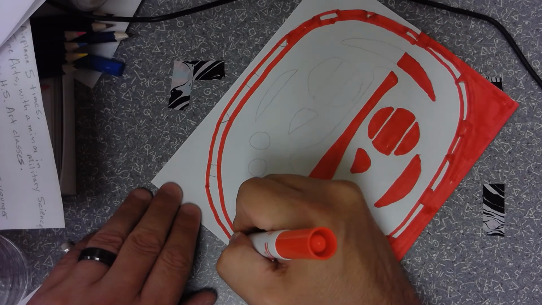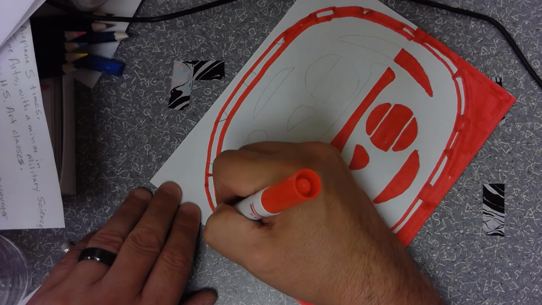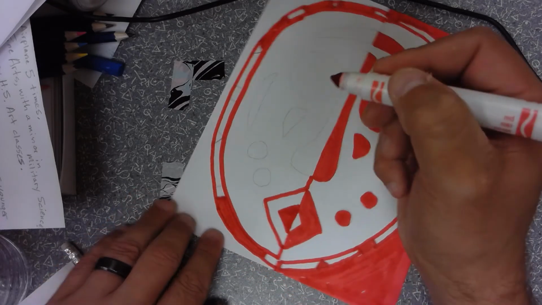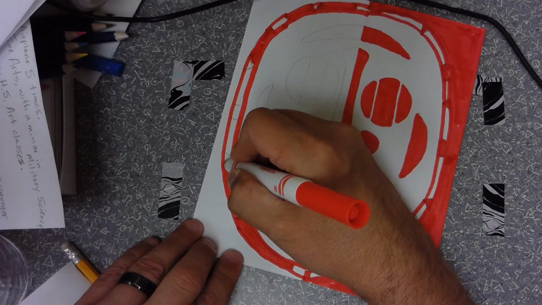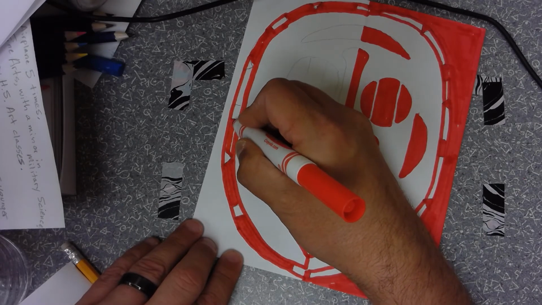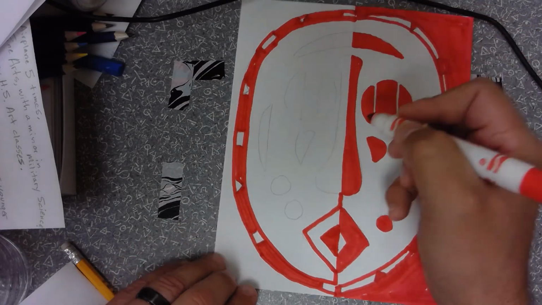It's going to take a little bit of thought. So you look at what color you colored in on the other side, and you do the opposite on this side. Got to think about it. If you accidentally mess up and color something in you're not supposed to color in, that's okay. Because remember, we're just learning.